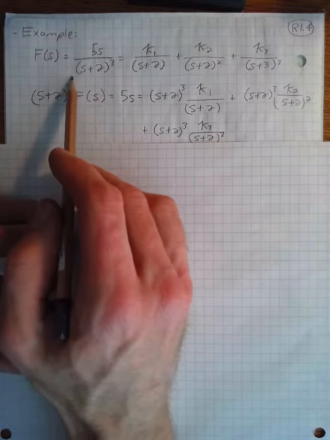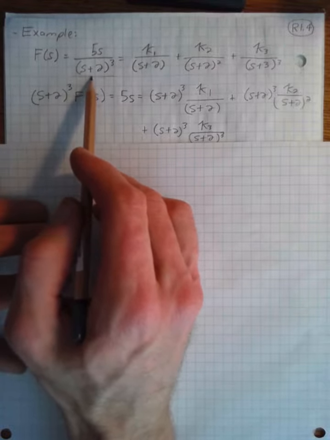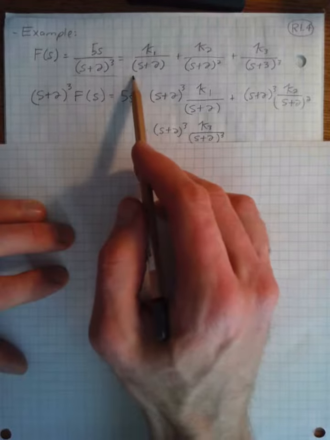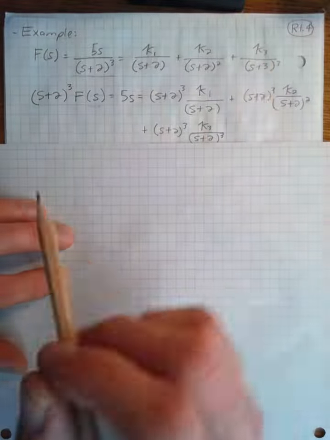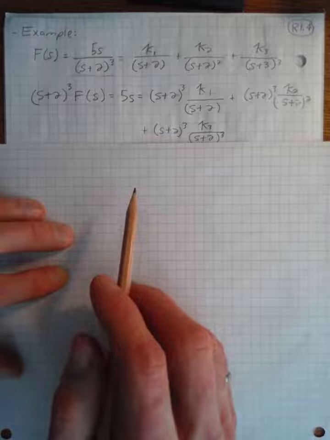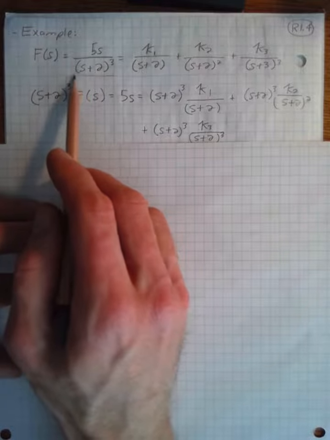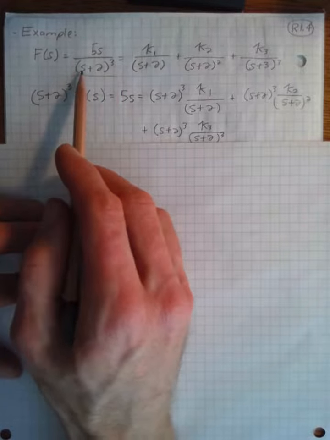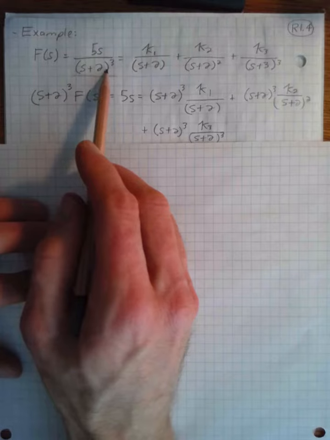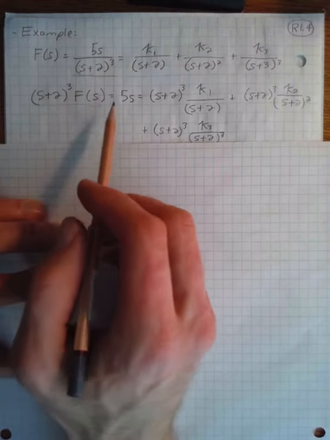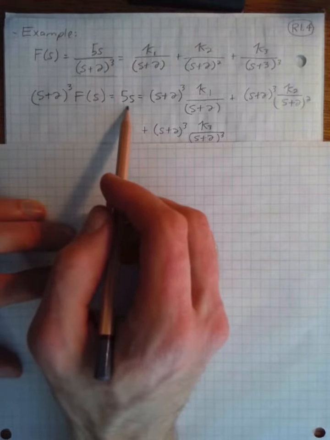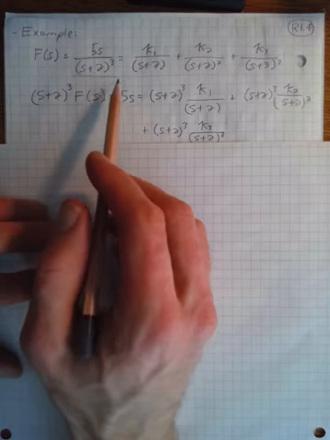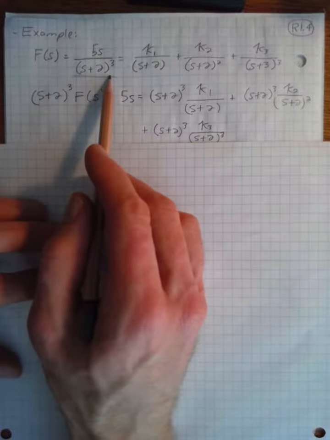And we're going to multiply the left-hand side of the equation by (s+2)^3 and also the right-hand side of the equation by (s+2)^3. Obviously, when we multiply the left-hand side, (s+2)^3 on the denominator is going to cancel, and we're left with just 5s. So this 5s represents the left-hand side of this equation.